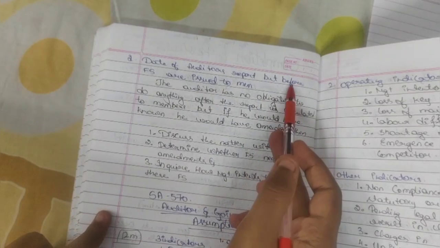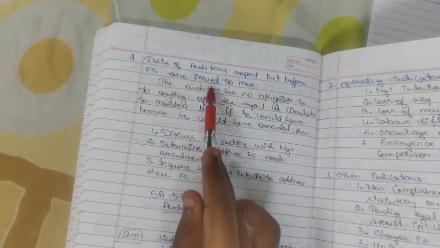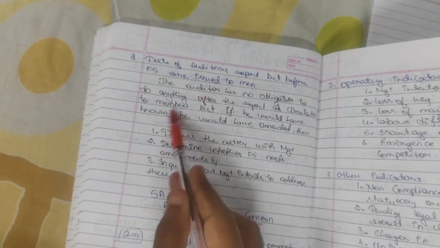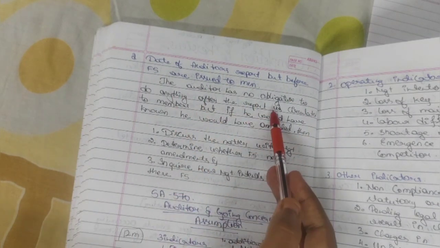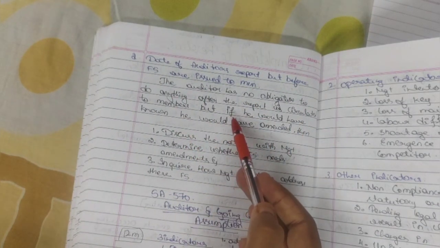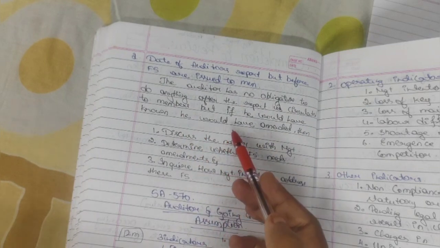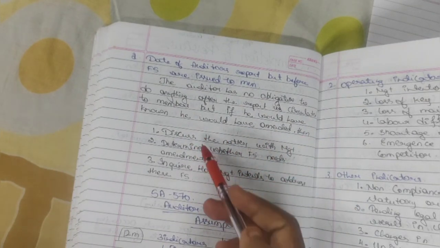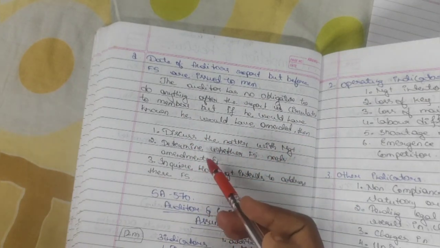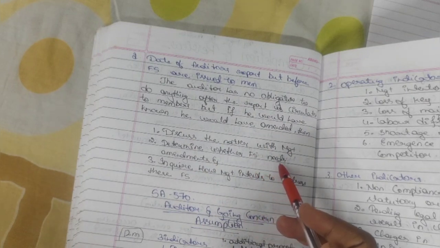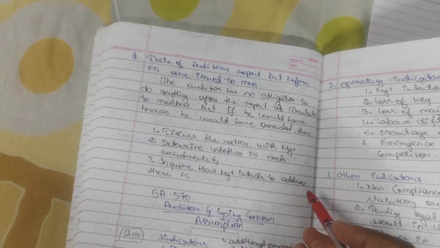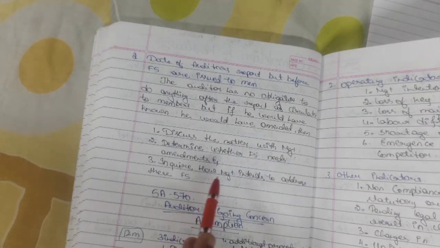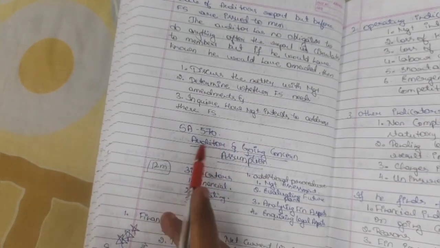Events after the date of auditor's report but before financial statements are issued to the members. The auditor has no obligation to do anything after the report is circulated to members, but if he would have known, he would have omitted it then. Discuss the matter with management, determine whether financial statements need amendments, and inquire how management intends to address these financial statements.